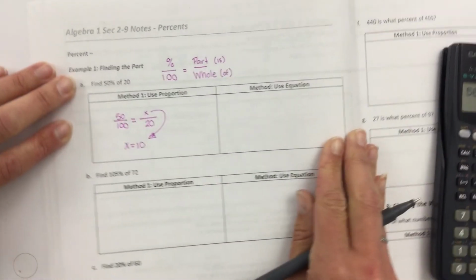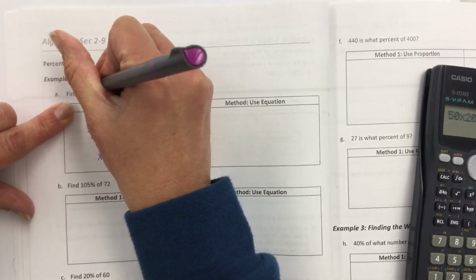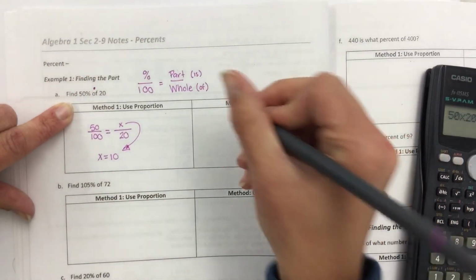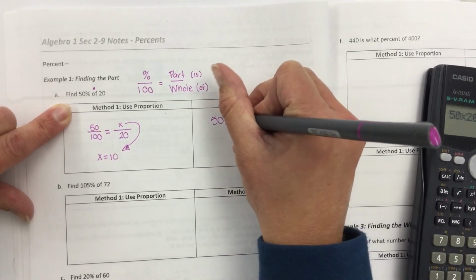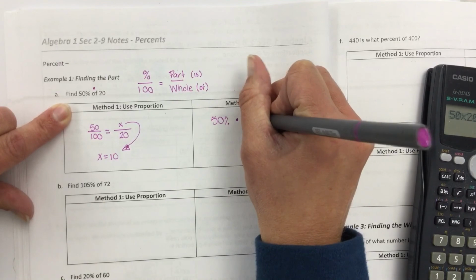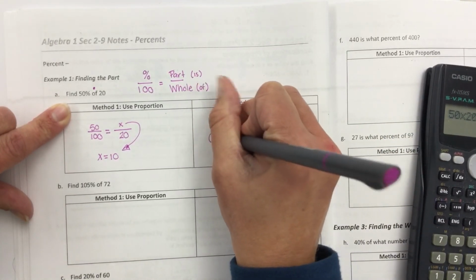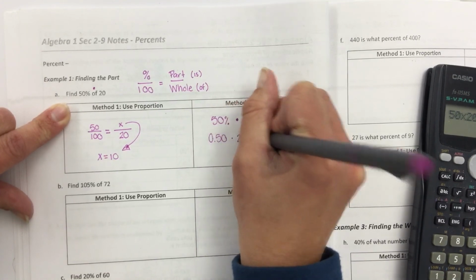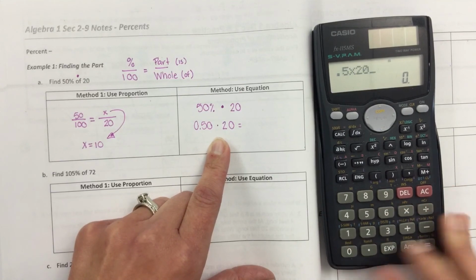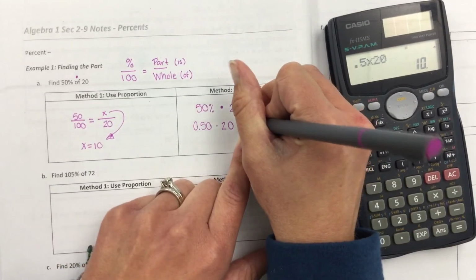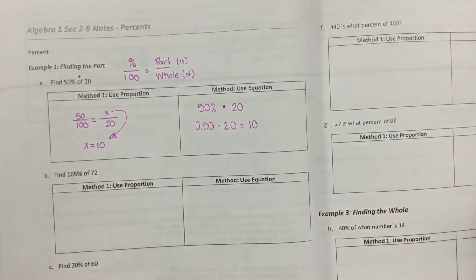Okay. If you were going to use an equation, the word of means to multiply. So basically this is saying 50% of 20. Now we can't do calculations with percent, so you have to remember to change that to a decimal. Some of you are going to like this better, 0.5 times 20. You will get the same answer. Okay, you can use whichever method you like.